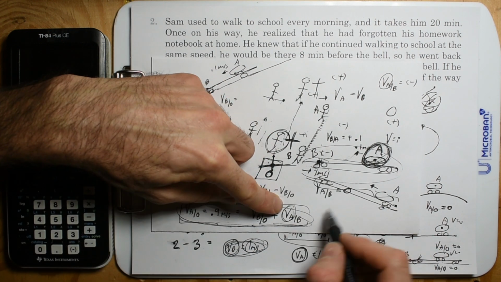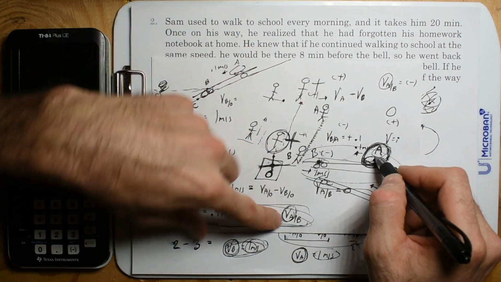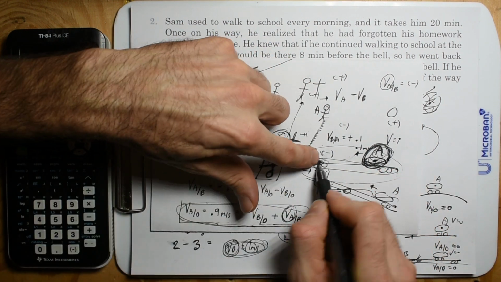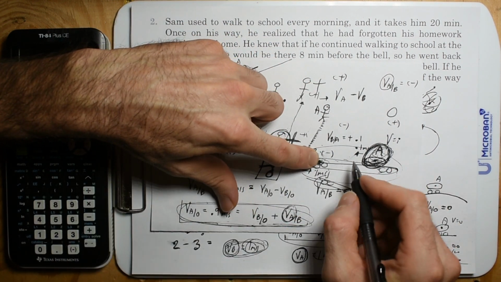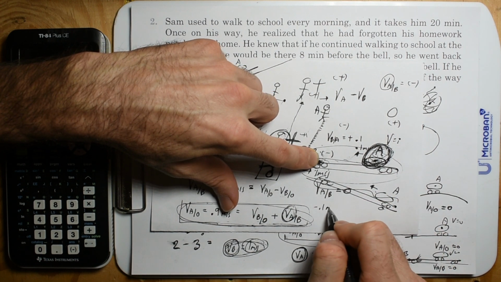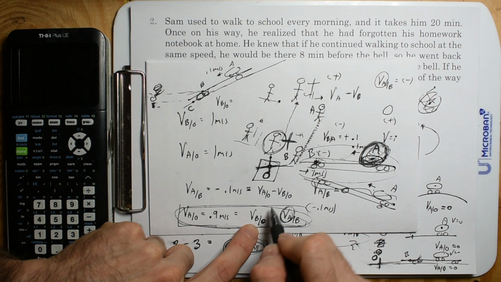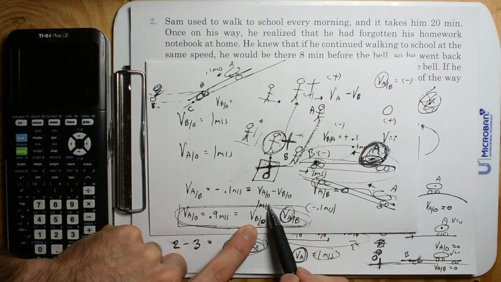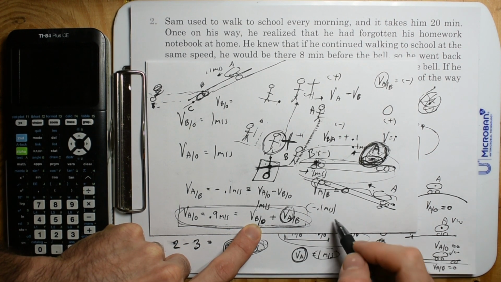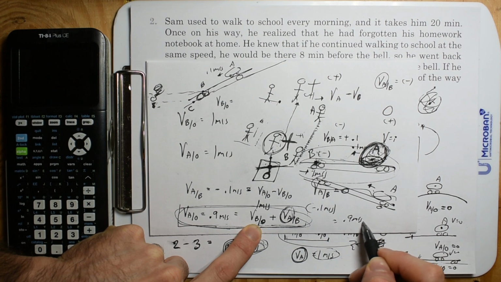Yeah, so let's talk about this relative term. So we're analyzing the velocity of A as seen from B, and we see that it's moving back, negative 0.1 meter per second. Cool, so we know that the train is moving 1 meter per second, minus 0.1, and we get 0.9 meter per second.